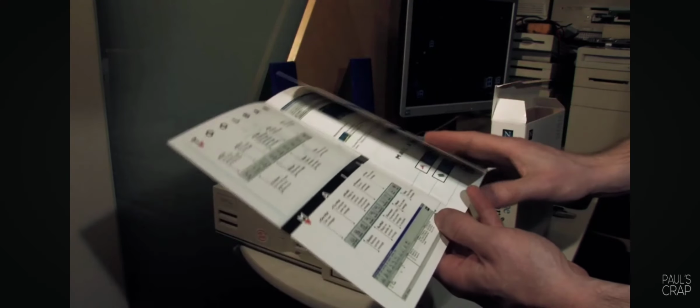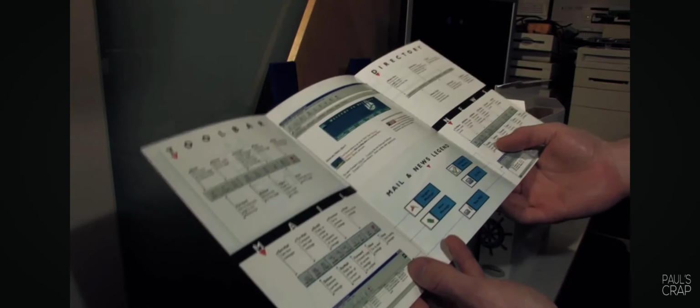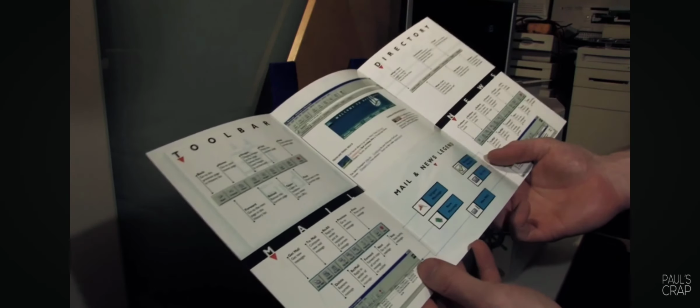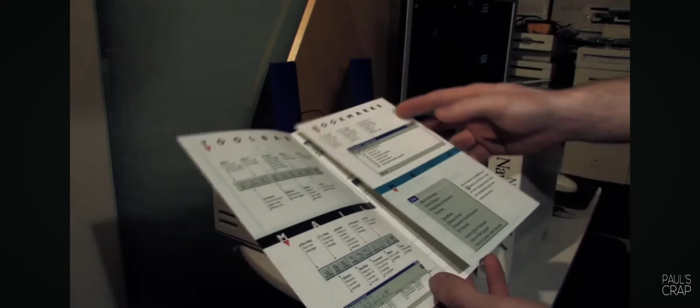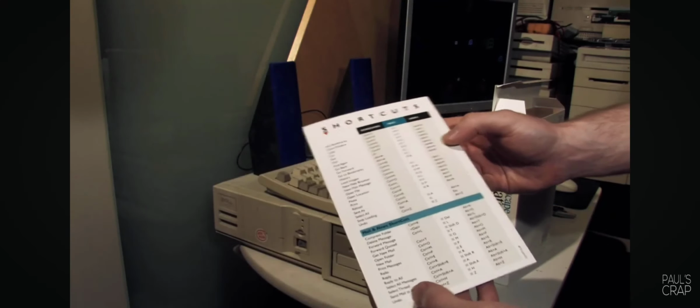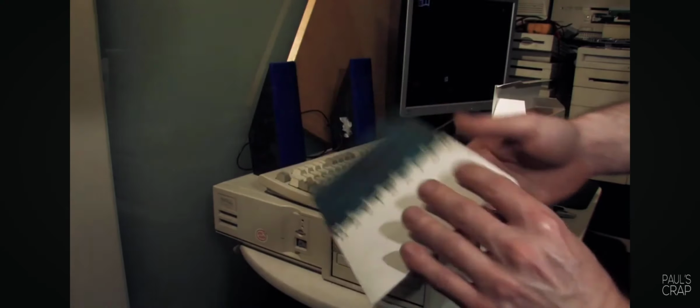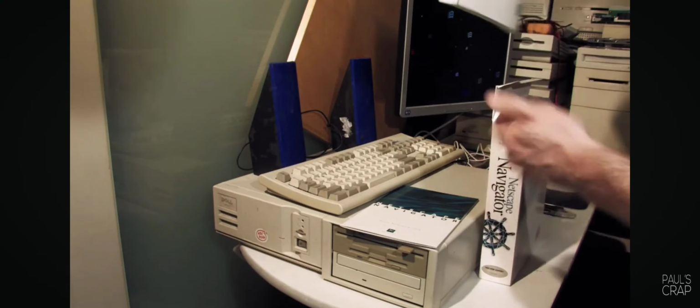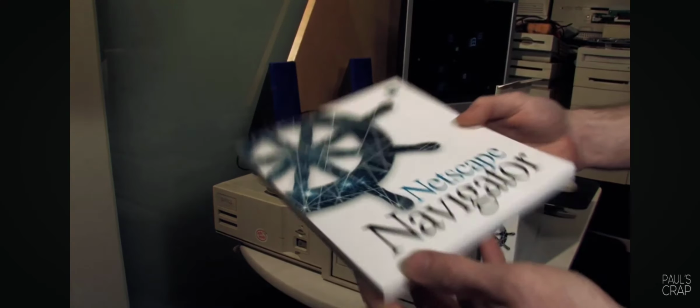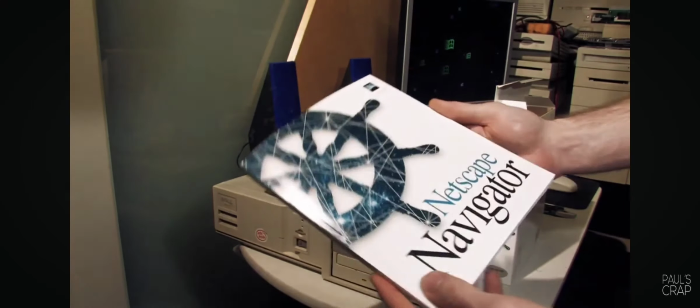Tells you about the toolbars, mail, news, directory, bookmarks, and keyboard shortcuts. That's neat. But a decent sized manual here.